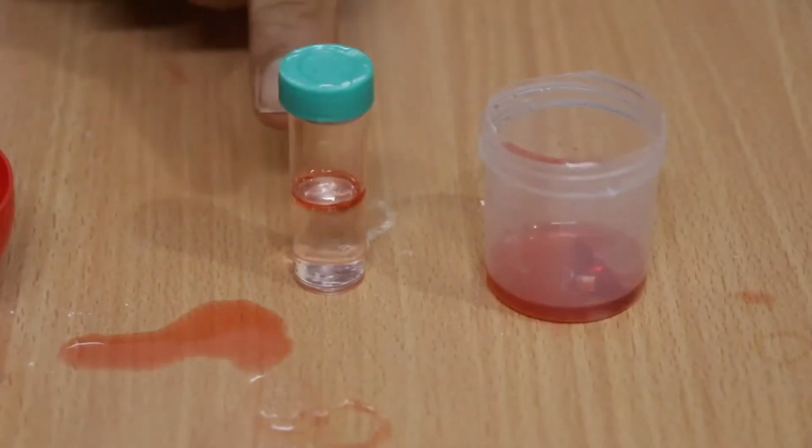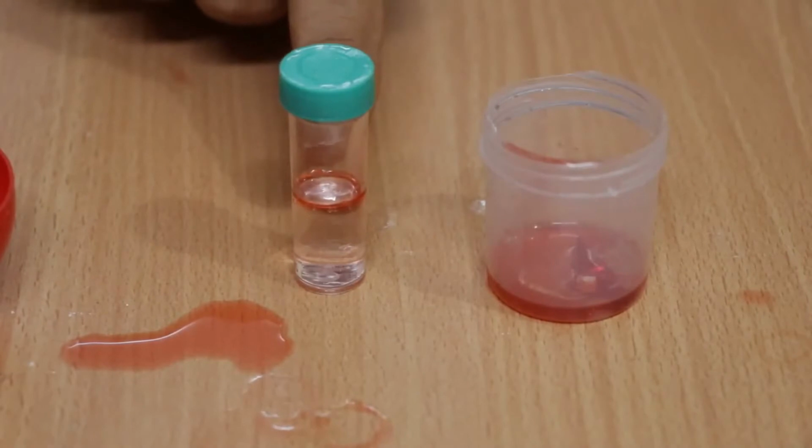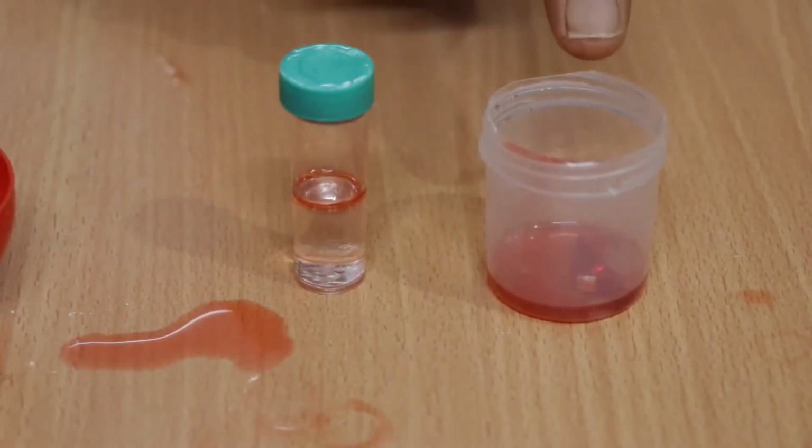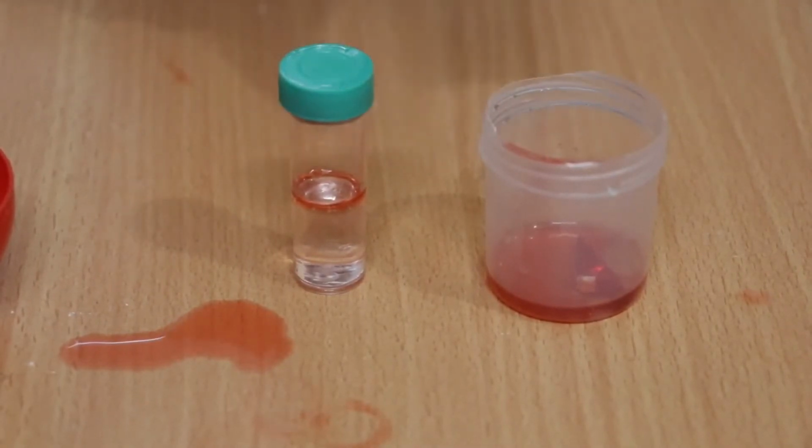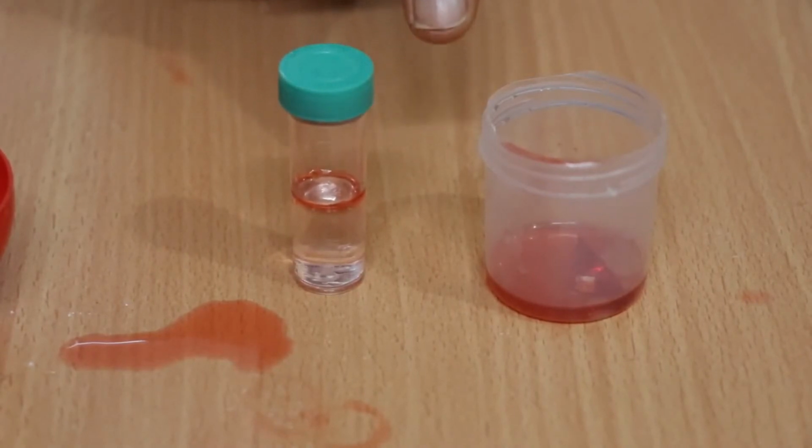So you can see slowly I could remove almost complete oil from this water and could transfer that into this. So this is again decantation method of separating immiscible liquids.